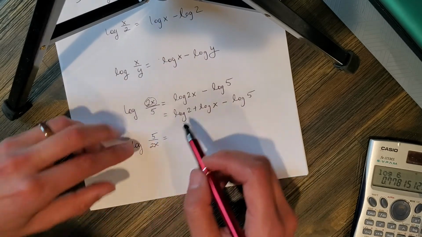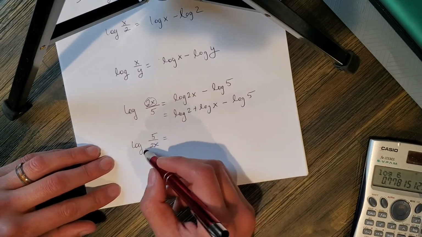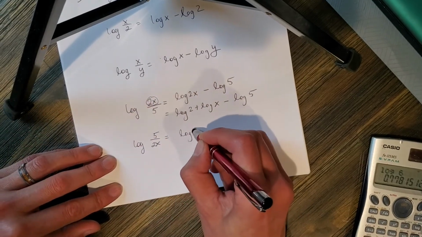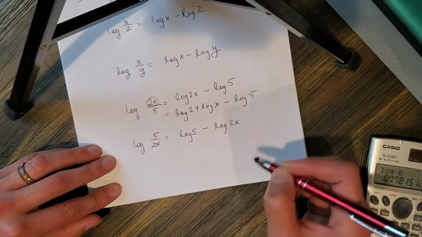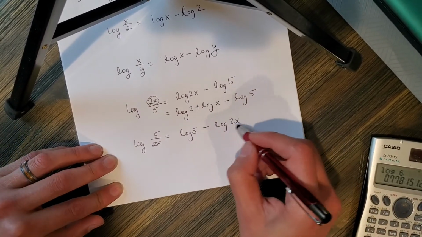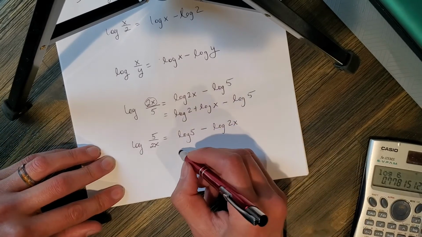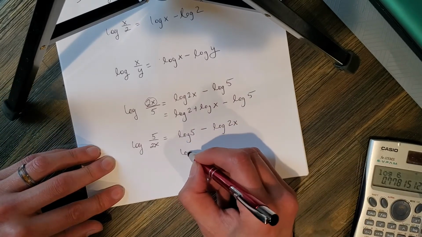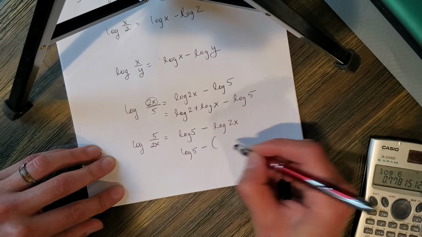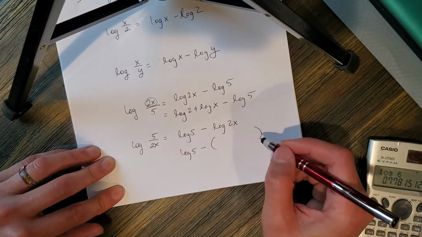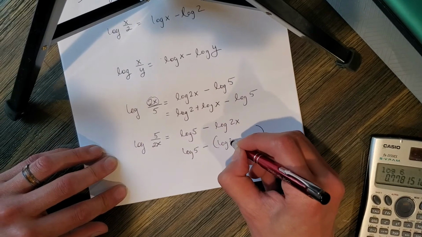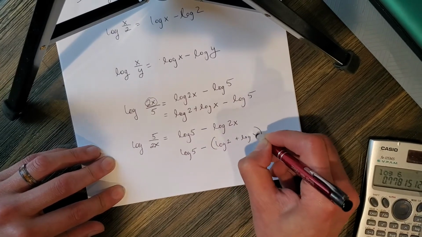Let's do this one here. It's just the reverse of this one, right? So now check this out. We have again log of 5 minus log of 2 times x. But we're going to have to address this here. So now, watch this. This is a little different than the one above. Notice here, it's going to be log of 5 minus, now let's put parentheses here. Okay? Because that's going to be addition inside the parentheses here.